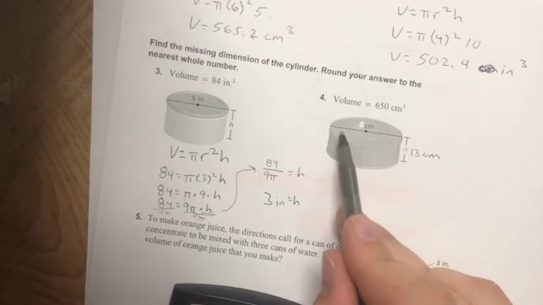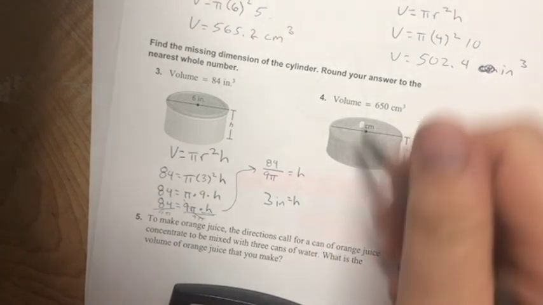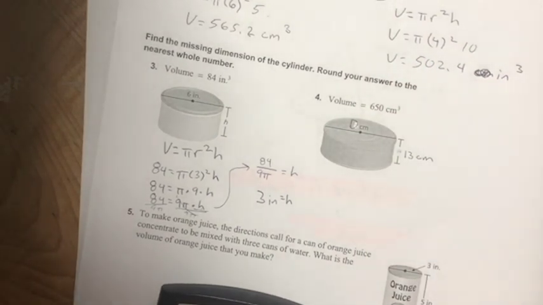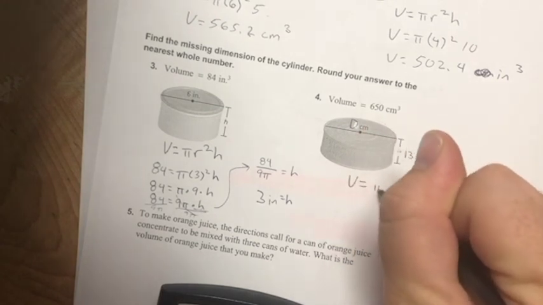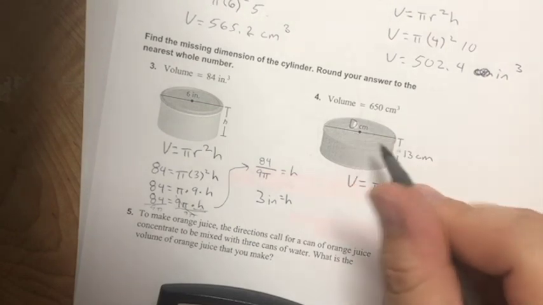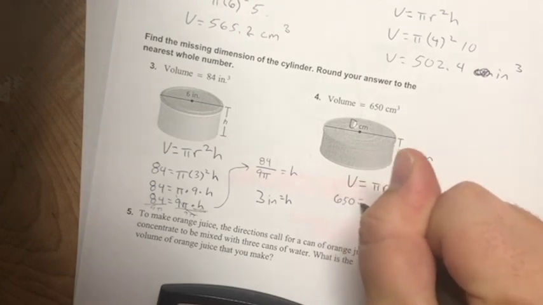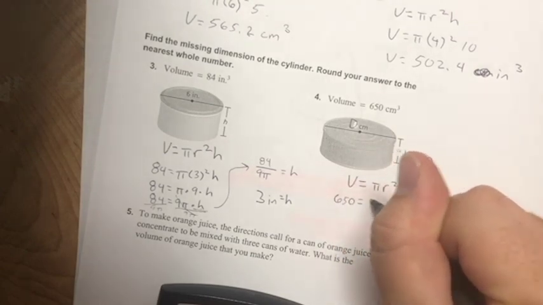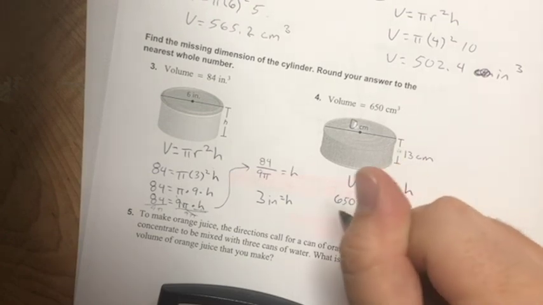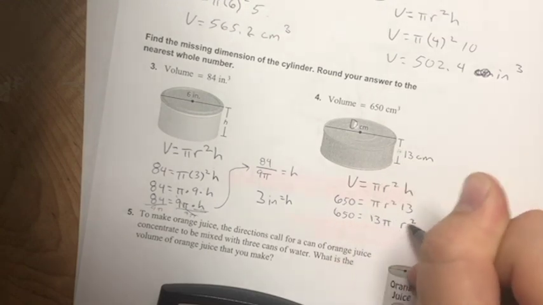This time, I'm actually looking for this measurement. I don't know what this is, so I'm trying to find out the diameter. Okay, so what do I need to do? Same concept. Volume is equal to pi r squared times height. I don't know what my radius is because I don't know what my diameter is, but I do know that volume is 650. I know that this is going to be pi times r squared times 13. Okay, so I can rewrite this to say 650 is equal to 13 pi times radius squared.